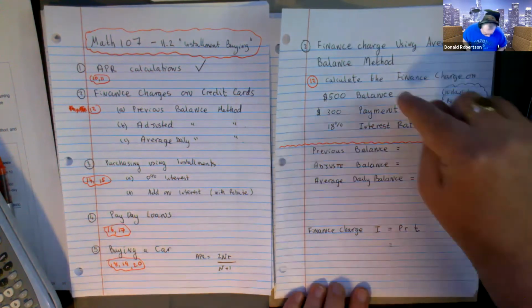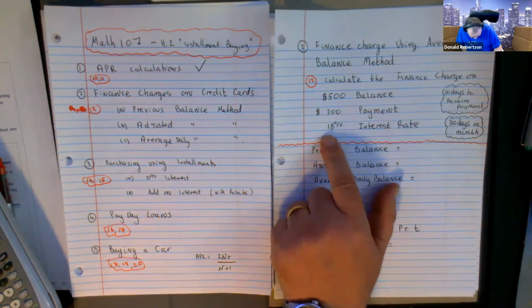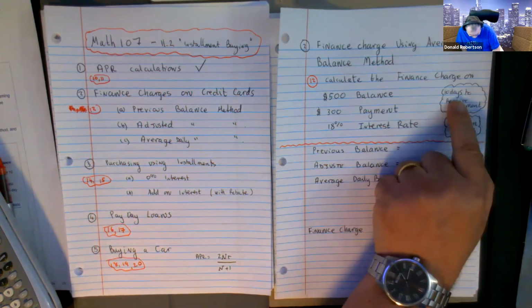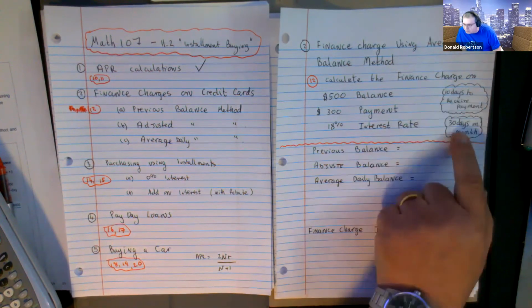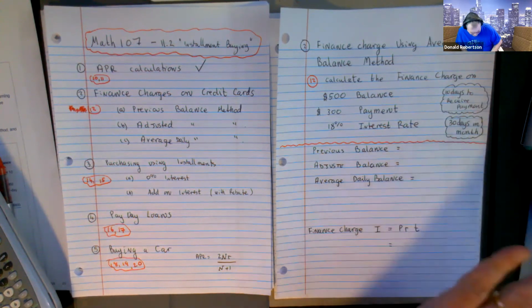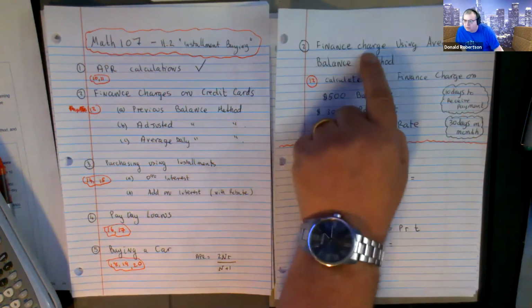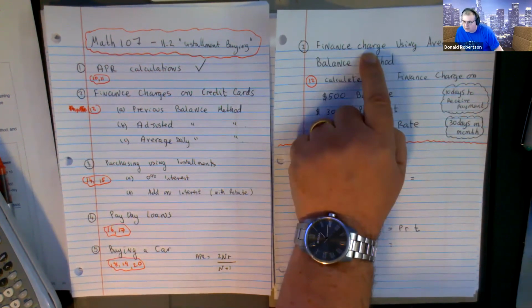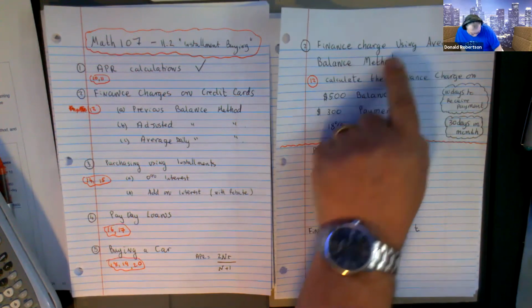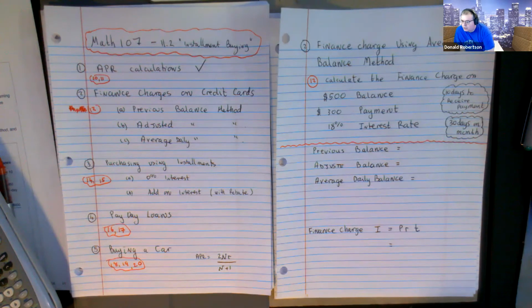You had $500 on your credit card. You're going to pay back 300 of it. You've got an interest rate. There's this horrible 10-day waiting period. And this month that you're paying it off in is 30 days. So all of that information is going to be put together, and we are going to find the finance charge, which is the interest that you would pay using what's called the daily balance method. And that's actually a very common way in which credit cards do it.